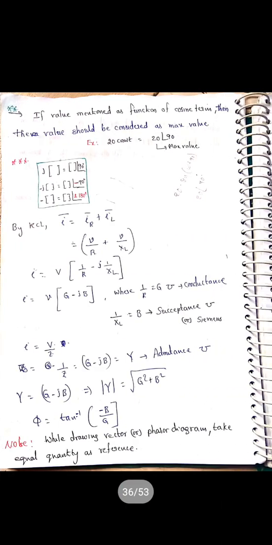Here IR is nothing but V by R, and IL is nothing but V by XL. Then the supply current is equal to V into (1 by R plus 1 by jXL), that is, minus j. Why? Because XL is equal to 2 pi f L. Frequency in the denominator means minus j, and frequency in the numerator means we use plus j.